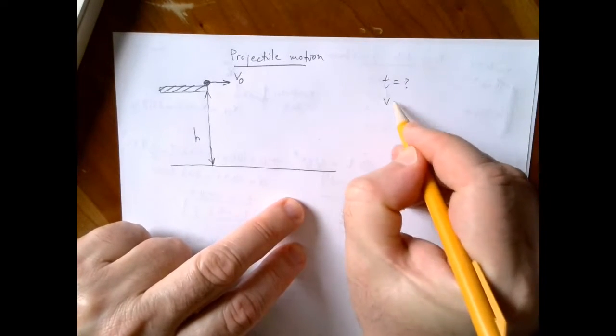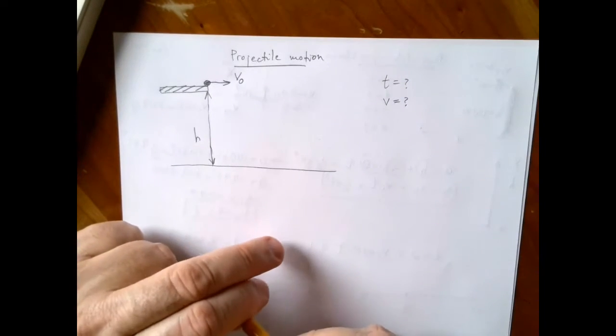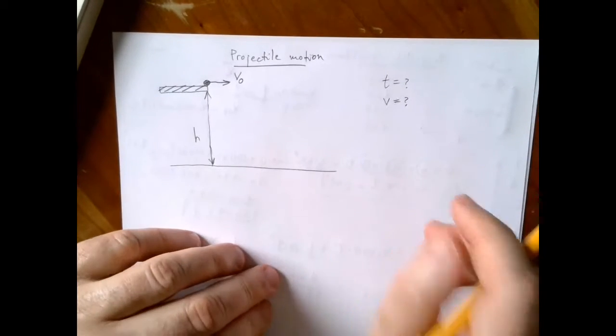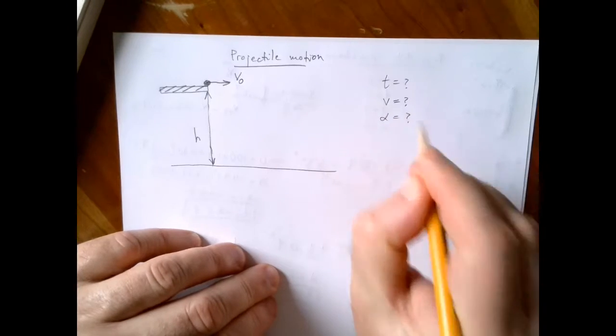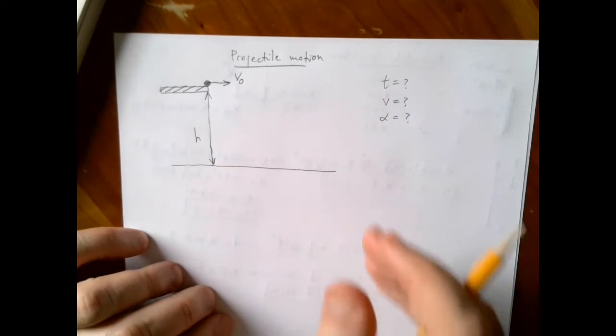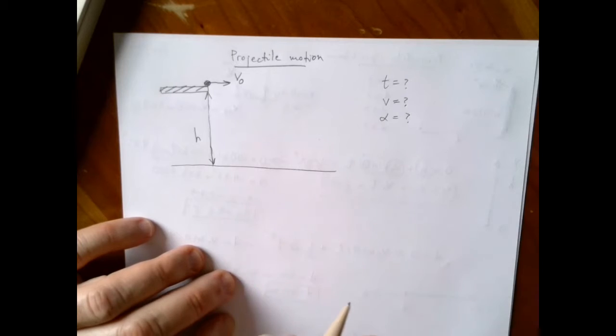What is the speed of the object as it hits the ground? And what is the angle made by the velocity with the horizontal?